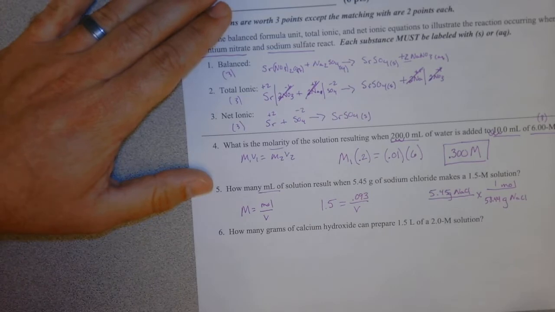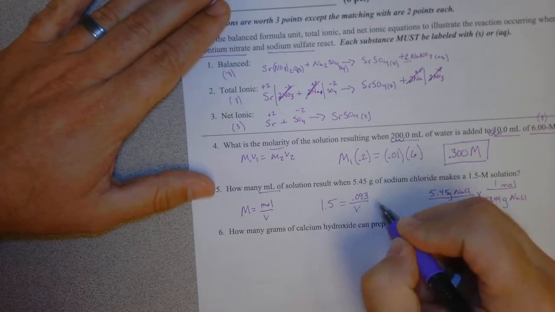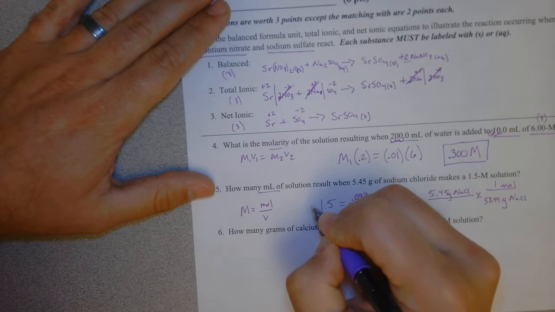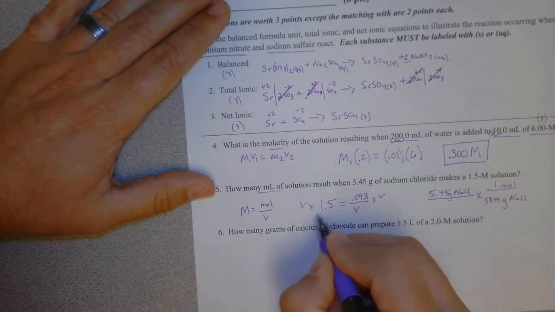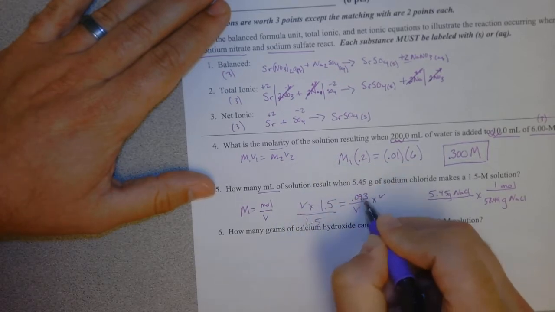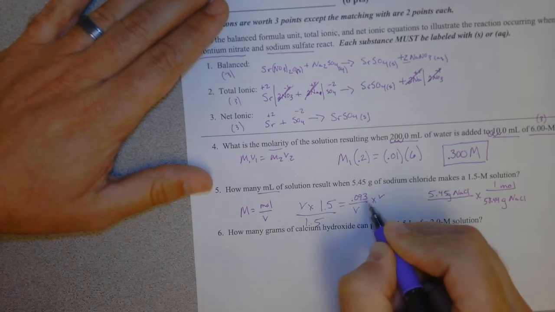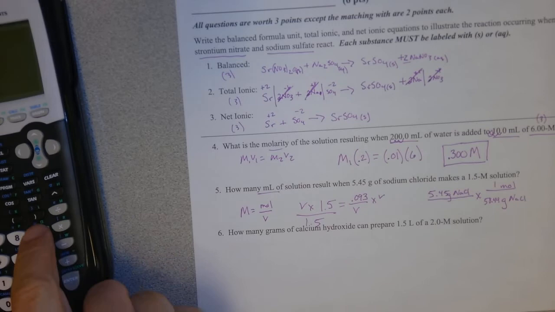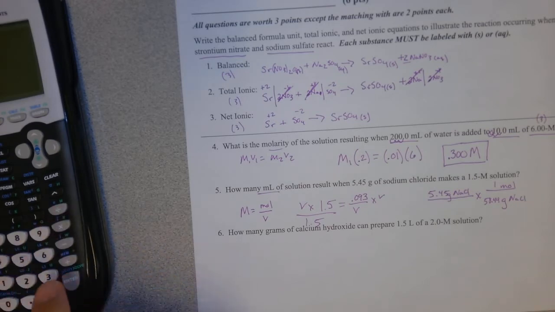Okay? So to start to get V by itself, multiply both sides by V, and then divide this side by 1.5, which means I'm taking 0.093 and dividing it by 1.5.